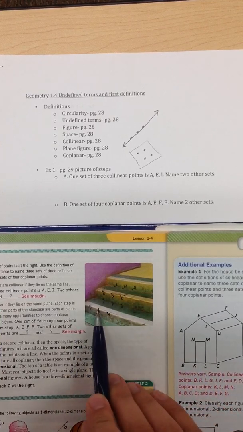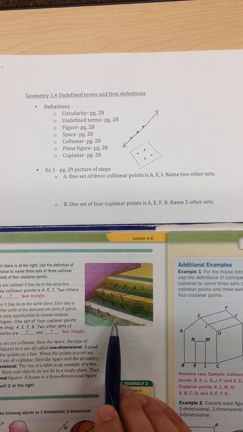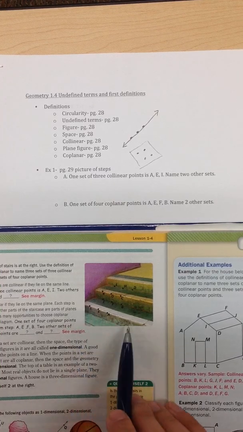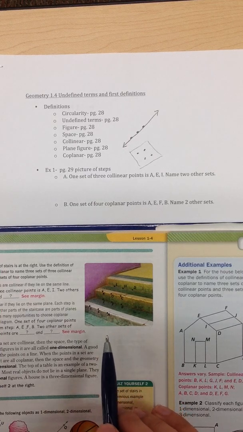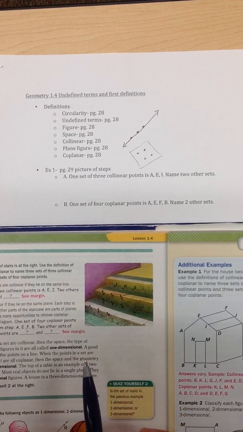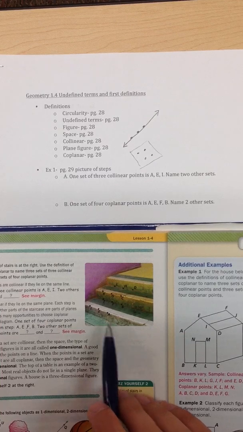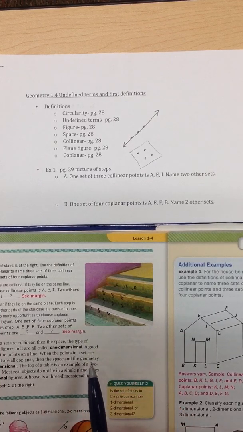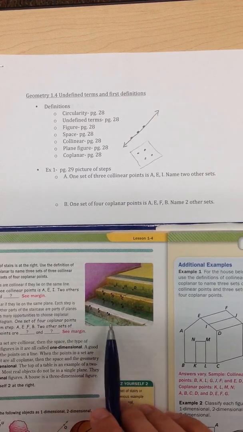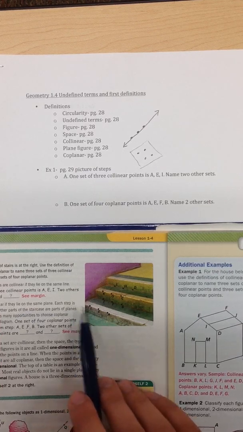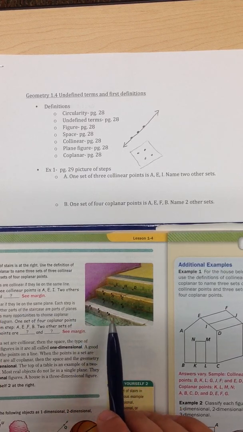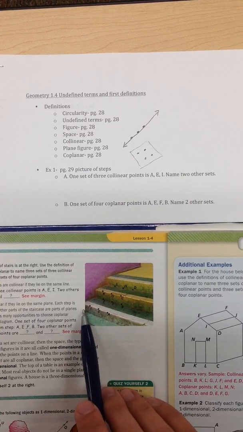They say A, E, and I are collinear because they're all on the front edge of that step there. What they want us to do is name another set, actually 2 more sets, of points that would also be collinear. So we want them to be on a straight line. If we took a ruler and lined it up with it, they would all make a straight line. Their example was A, E, and I.